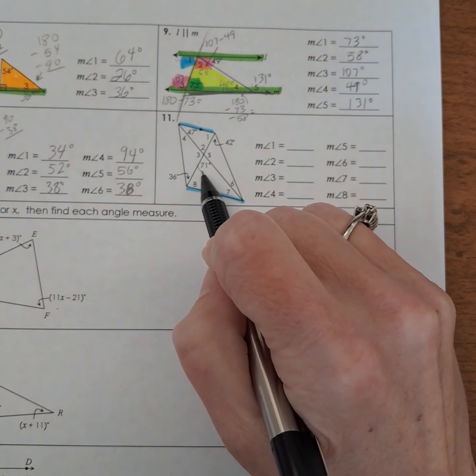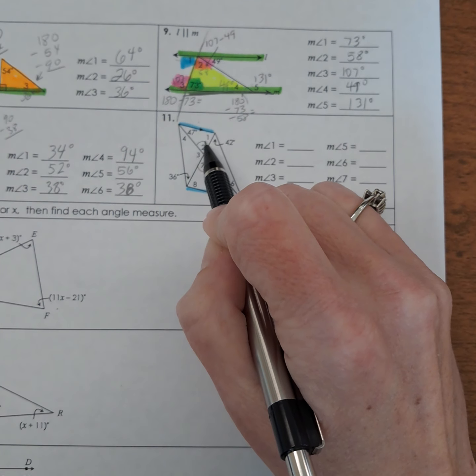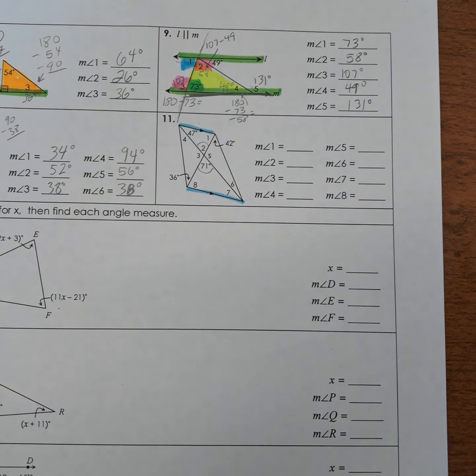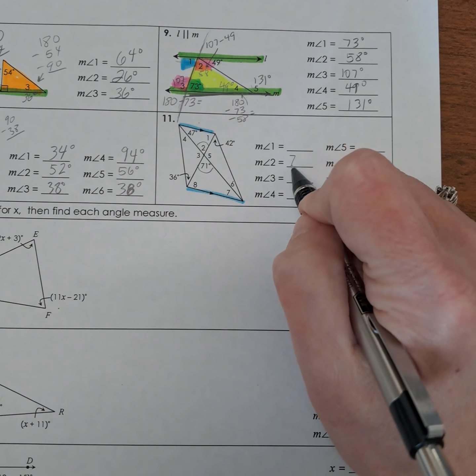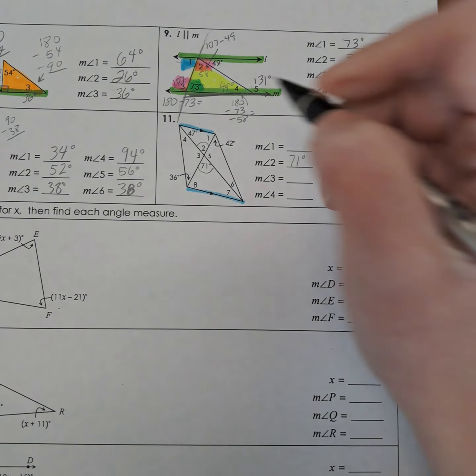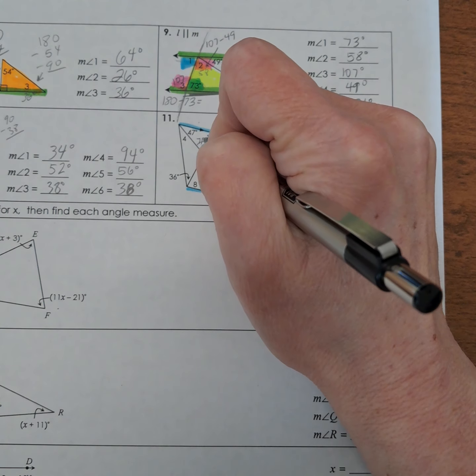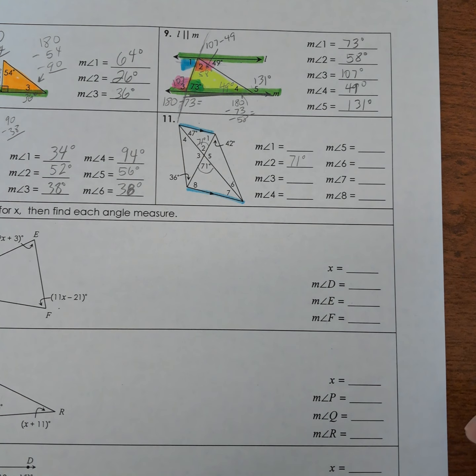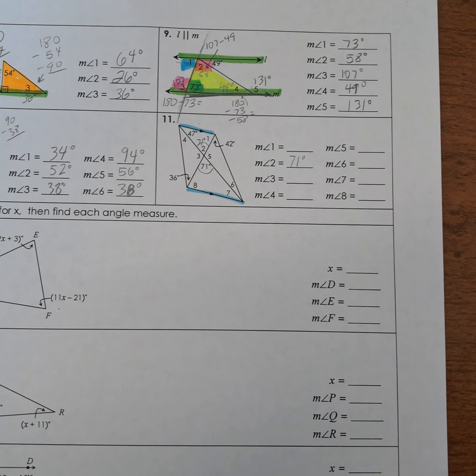Angle 71 is opening in an opposite direction made from the same two lines as angle 2. So what's angle 2? If you said 71, I love you. Angle 2 is 71 degrees because it's vertical to the 71 degrees.